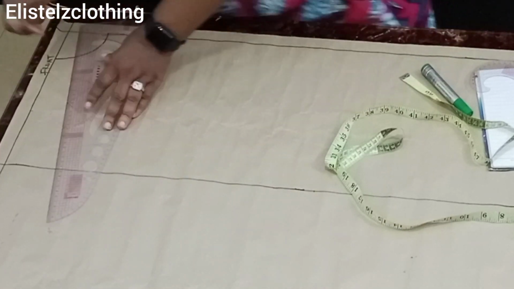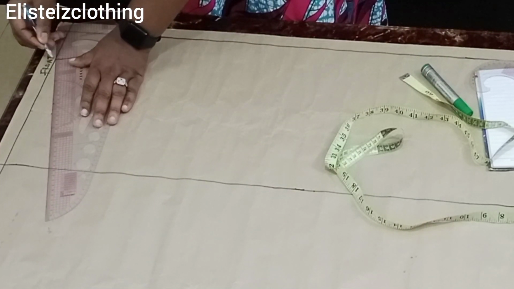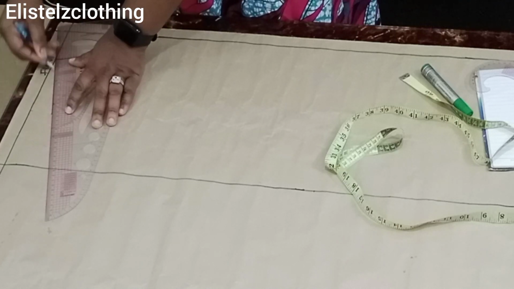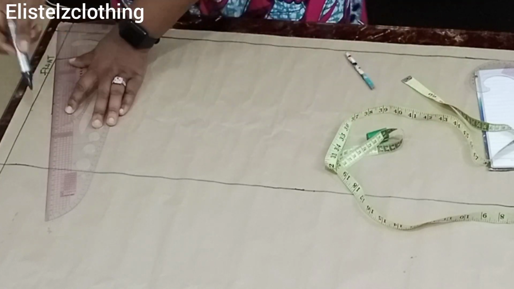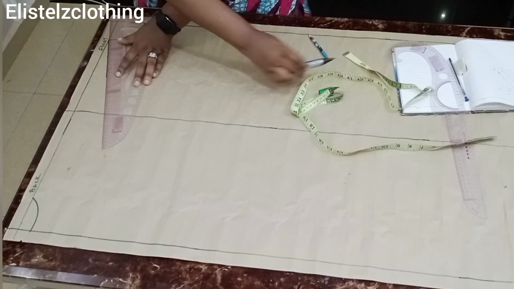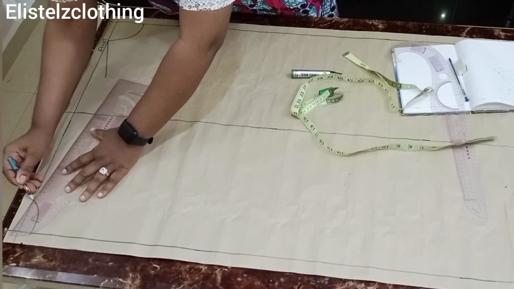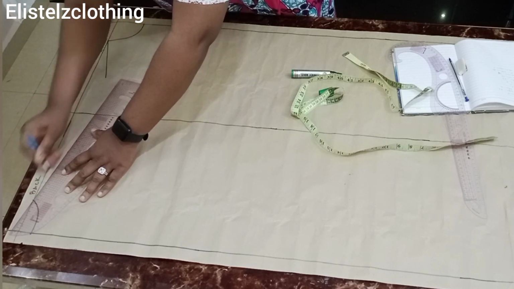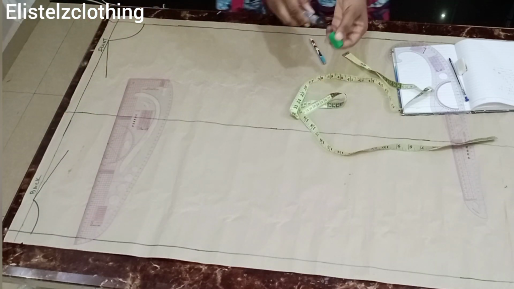Now I'll connect this shoulder slope to the neck width using a straight line. I'll repeat the same thing on the back as well. And here we have it.